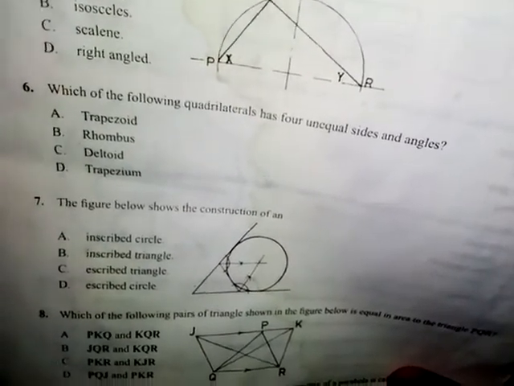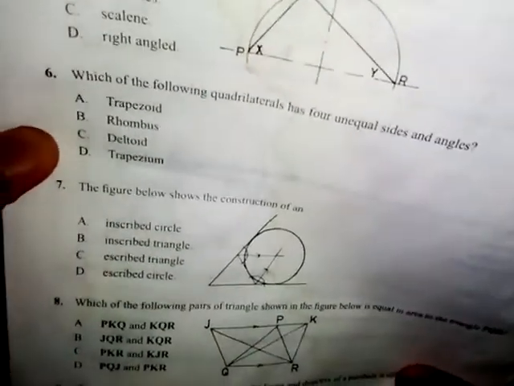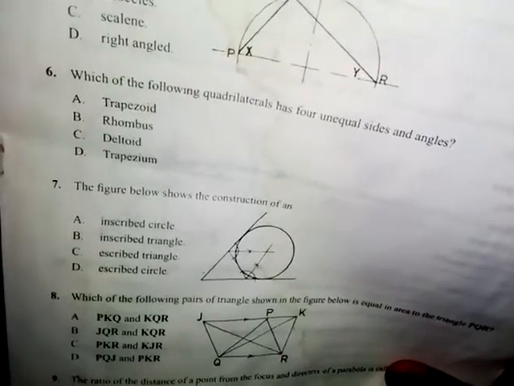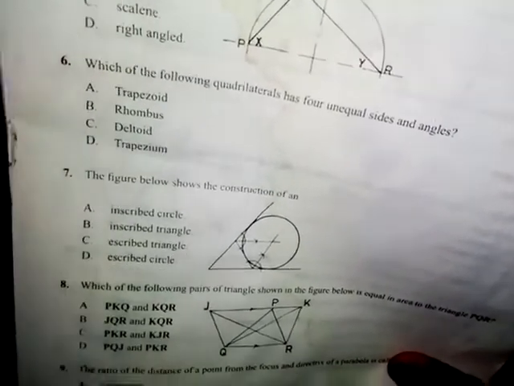The answer is option C, deltoid. A deltoid is a 4-sided polygon, a quadrilateral with 4 unequal sides and 4 unequal angles. So take note of that.